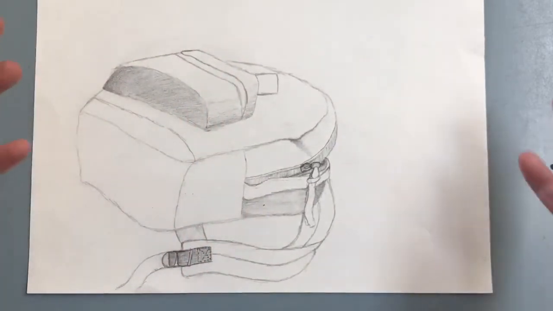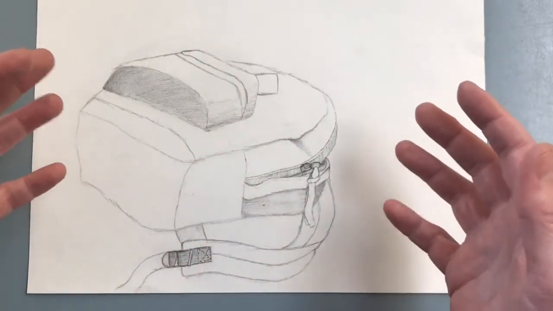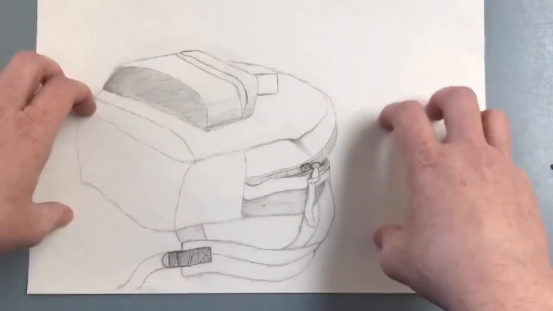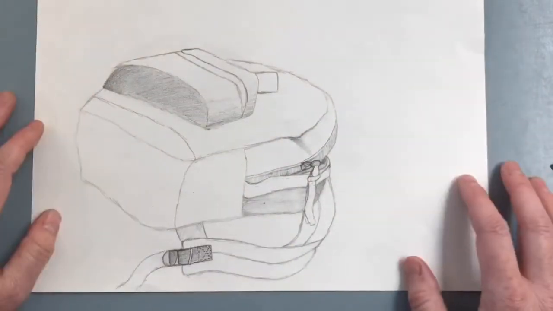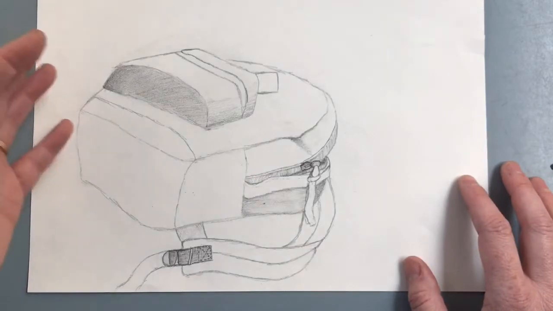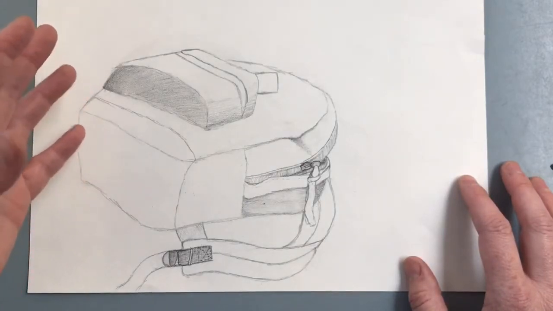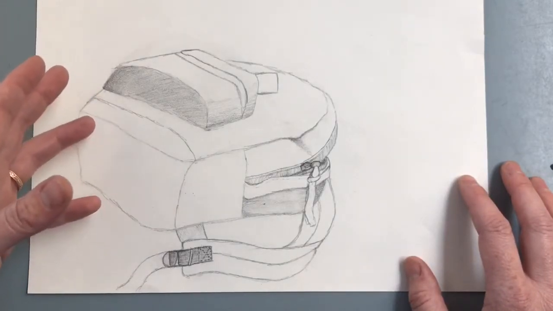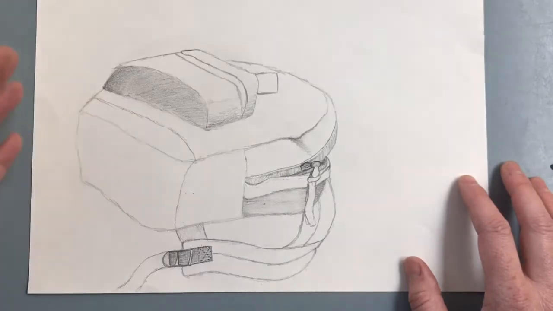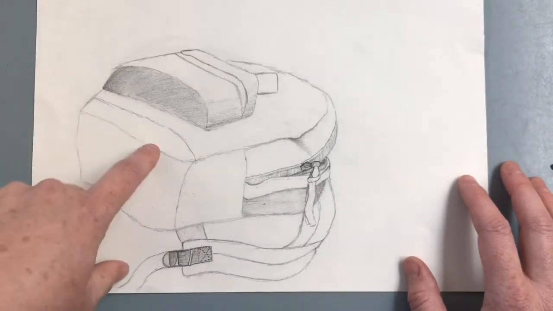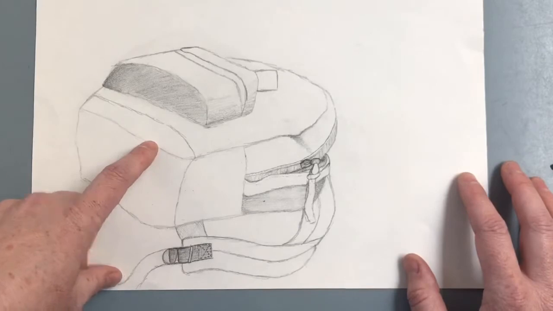You have to break down the object in your mind and flatten it onto a sheet of paper by yourself. You're looking at a 3-dimensional object in real life, and you have to trick your brain into imagining that you're looking at it on a sheet of paper already flattened out. This is an example of a practice sketch.